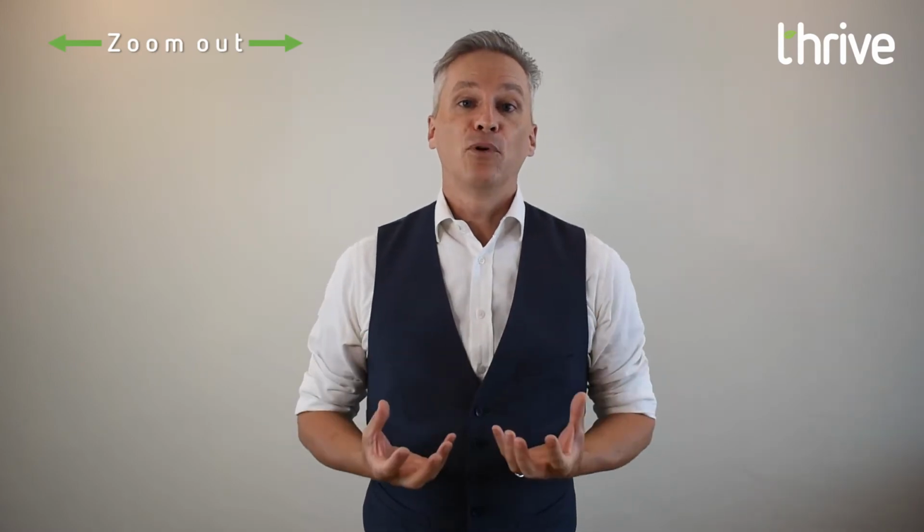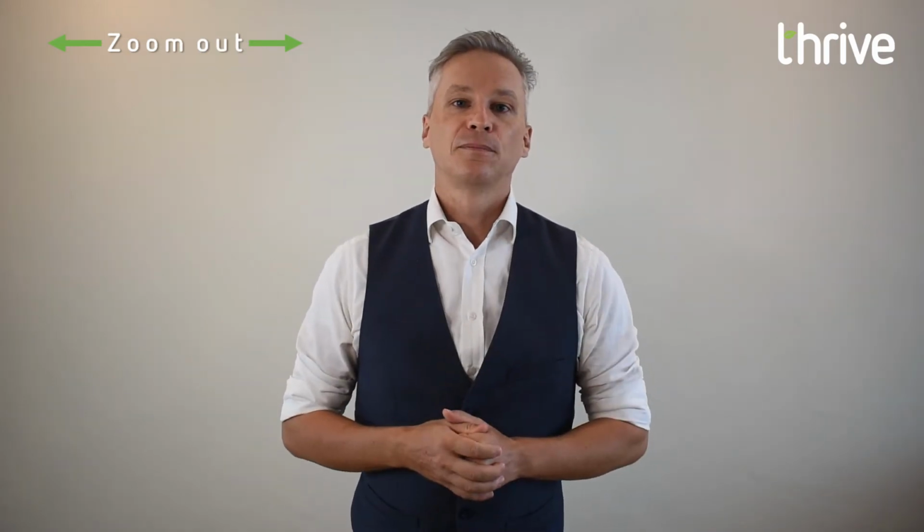So let's begin by zooming out. And this is the big picture in the first couple of minutes of our meeting. Here's where we need to ensure that everybody knows what we're talking about, why it's important, how we're going to structure our meeting, and what that roadmap is going to be. Zooming out is about getting everybody aligned and everybody on the same page before we dive into the detail.